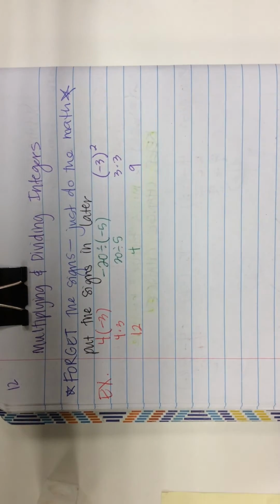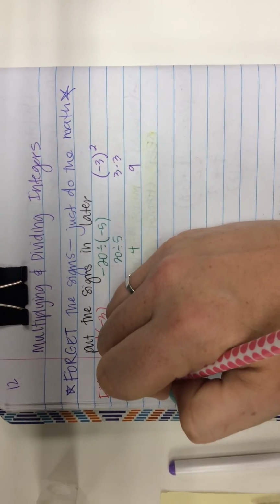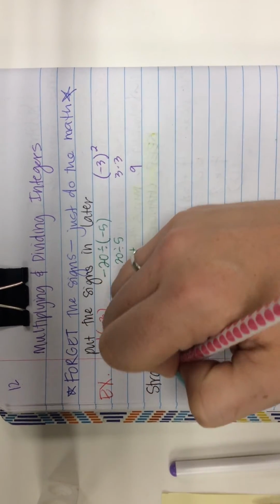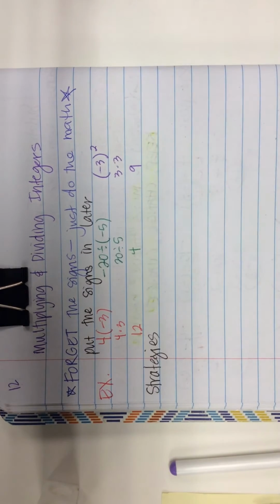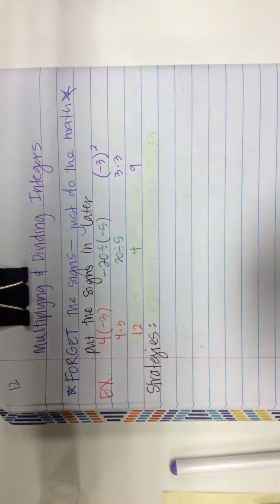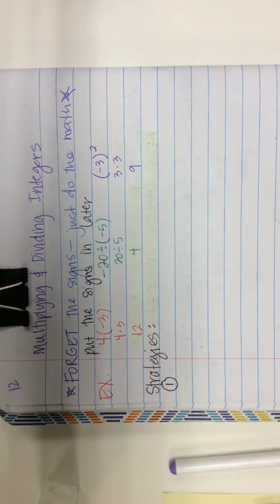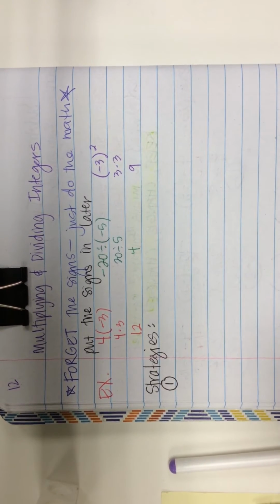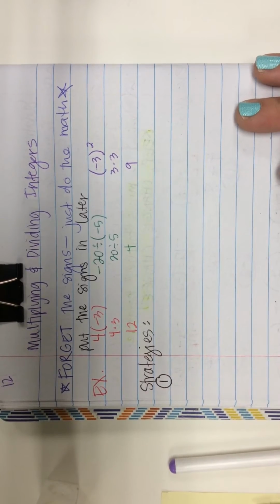So, here are some strategies. Strategy number 1 is the way my brain processed it when I learned it originally.